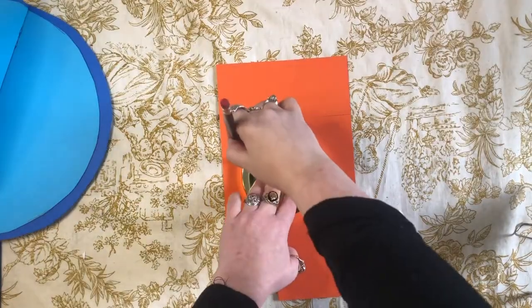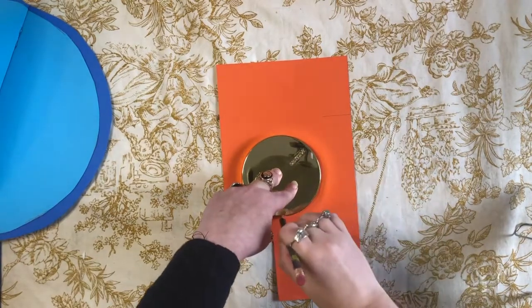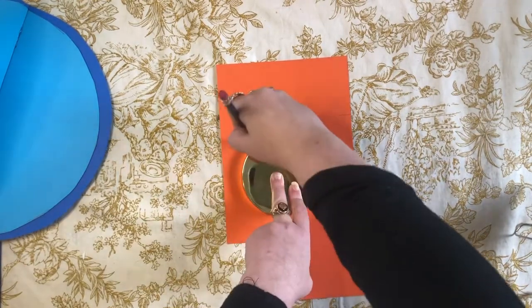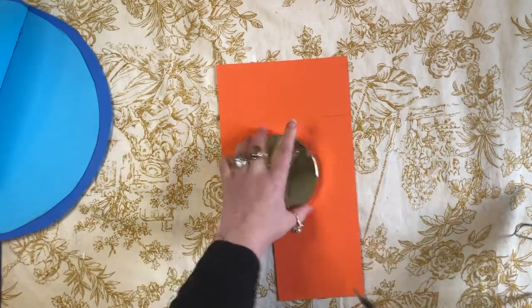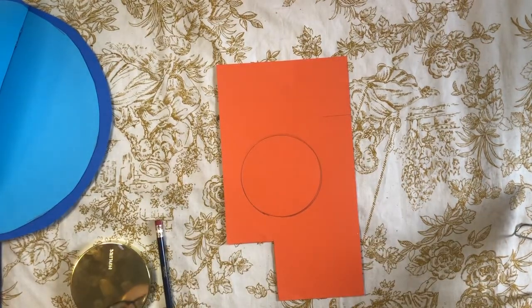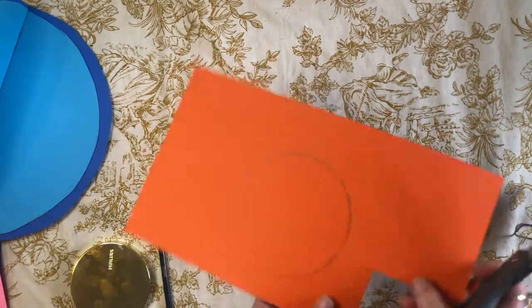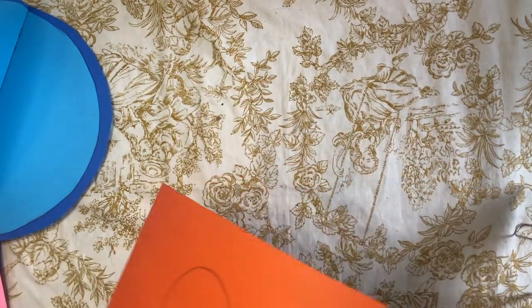All right, our first organelle is going to be the nucleus and the nucleolus. I'm just taking a circular object and tracing around it for the nucleus, and that's going to be one color of construction paper, and then I'm going to grab another color for my nucleolus, which is going to be smaller but placed in the center.